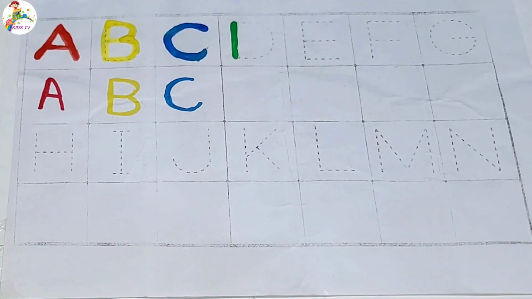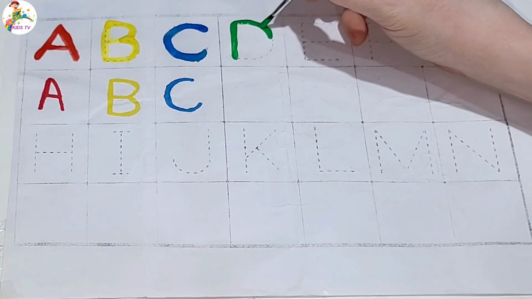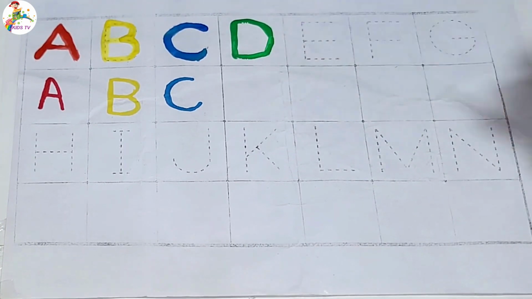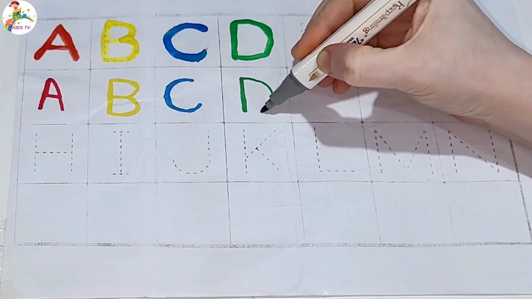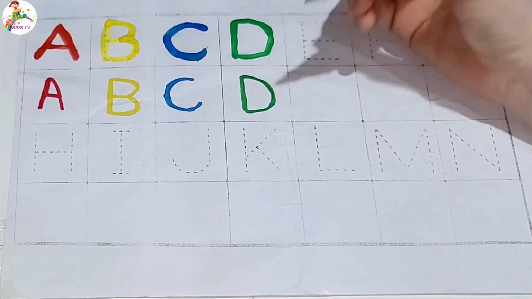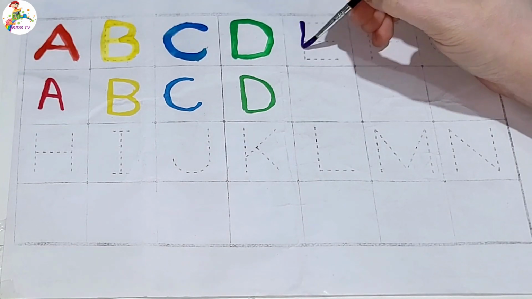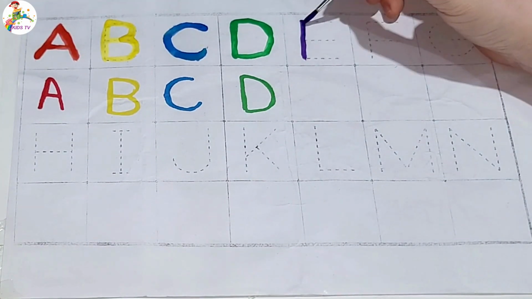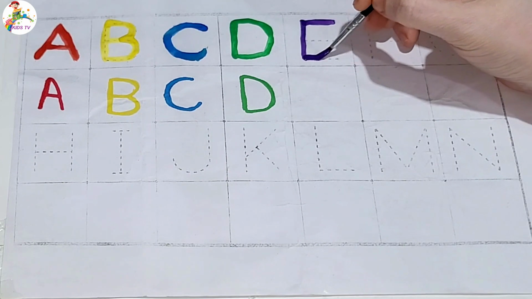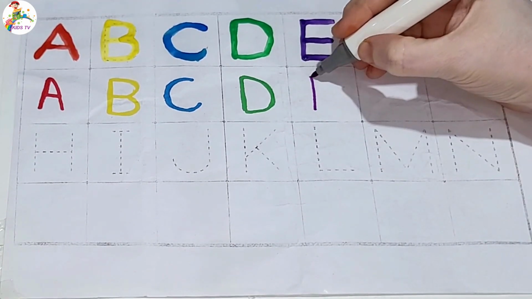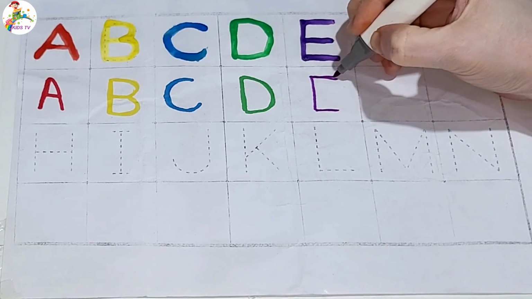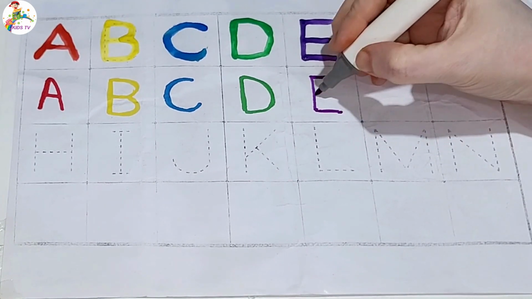D. Green color. D for dog. D for door. D for duck. Purple color. E. E for elephant. E for egg.